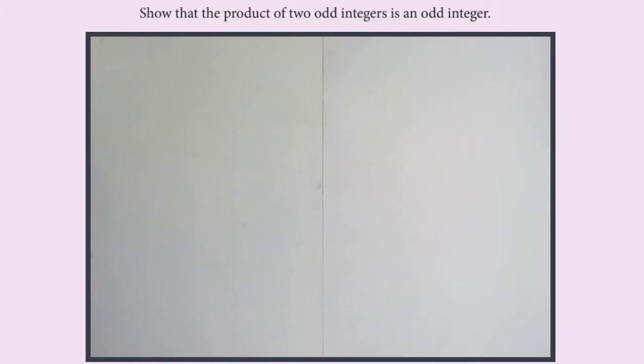Show that the product of two odd integers is an odd integer. So it's something like this. It's quite a simple proof. You don't need to write too much, but remember, what do we do? We need something that's going to guarantee that we have two odd integers. So we need to define these two odd integers.